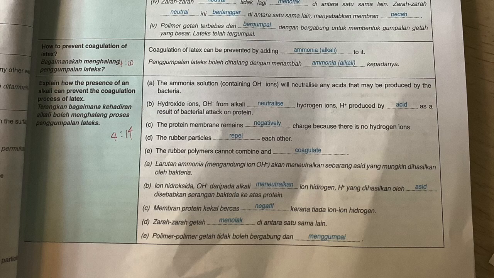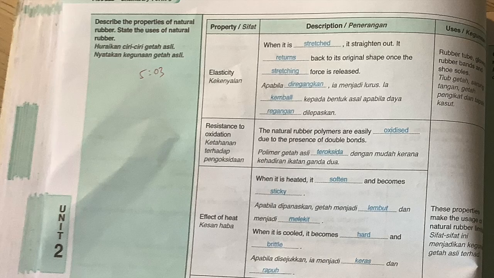C. The protein membrane remains negatively charged because there is no hydrogen ion. D. The rubber particles repel each other. E. The rubber polymers cannot combine and coagulate. Properties of natural rubber and their uses. Elasticity. When it is stretched, it straightens out. It returns back to its original shape once the stretching force is released.